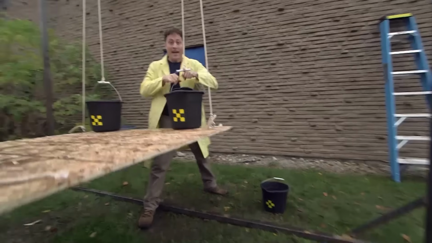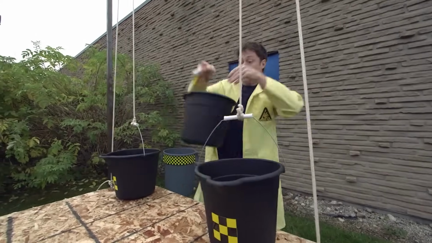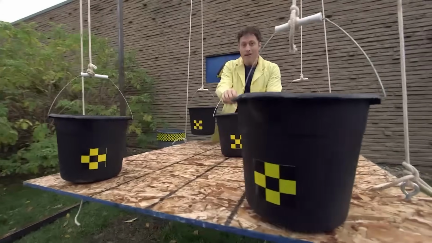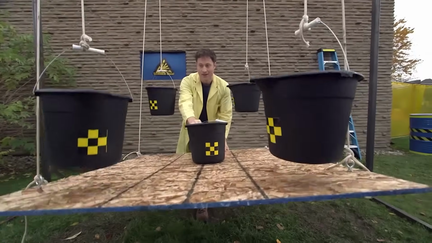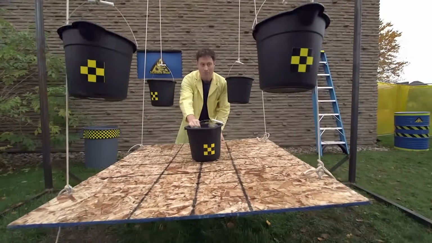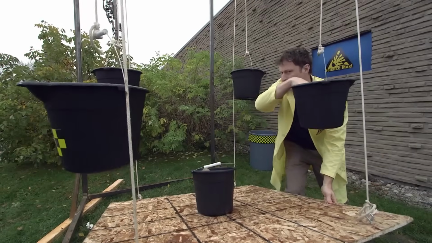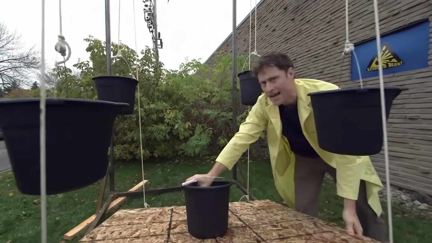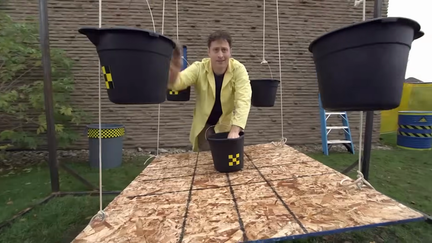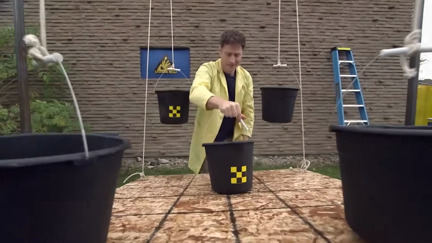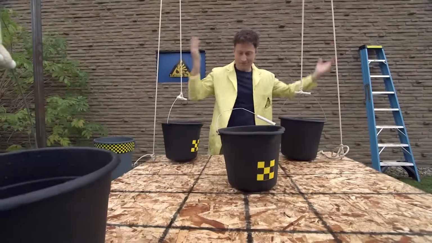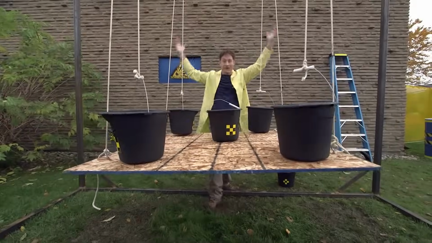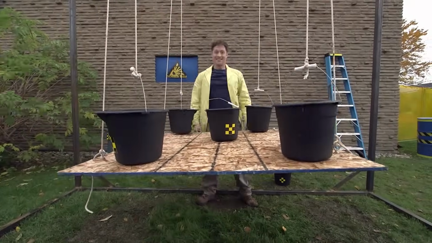Okay, wait, it gets better. If I took a weight and I put it on the table, the weight of the buckets isn't enough to keep the table up. So I have to add more weight to the buckets so the buckets pull the table up. Whoa. And there you have it. It's weird, it's mind-bending, it's science.